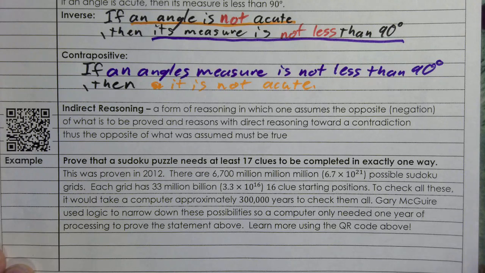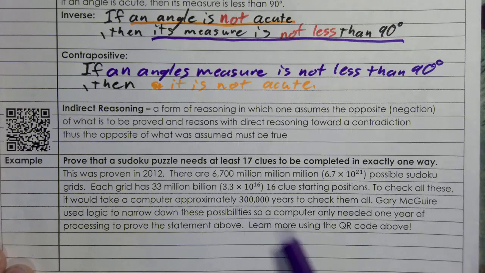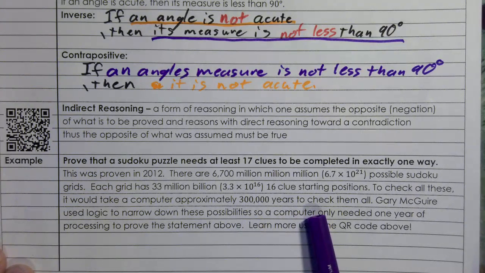But to do that, they assumed that a Sudoku puzzle needs at least 16 clues to be completed in exactly one way. That created a whole bunch of possibilities. They checked all of those, and after some other logical things to narrow down the options, because they didn't have 300,000 years to check, they were able to prove that 16 didn't work, so a Sudoku puzzle needs at least 17. They assumed that they were wrong by assuming 16. They found out 16 didn't work, so it must be that 17 was true.